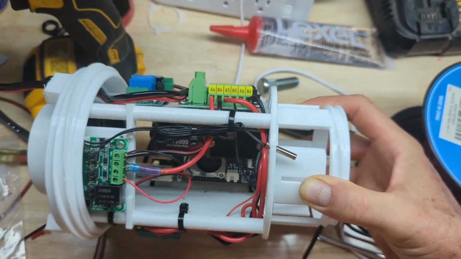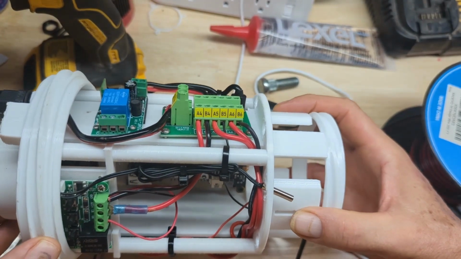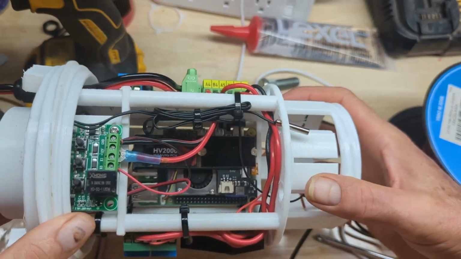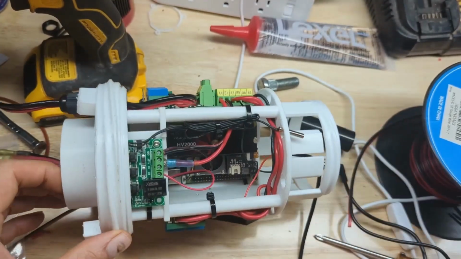And pretty much the only thing we have left is really to mount the camera and power everything up and make sure that the Pi sees the ASI 533 camera and everything else powers up. So we'll go ahead and do that.